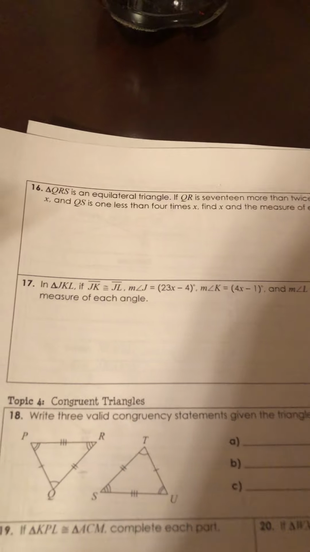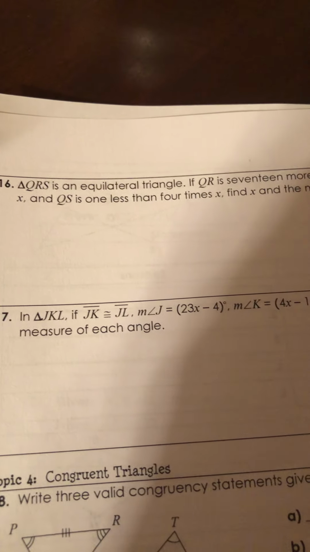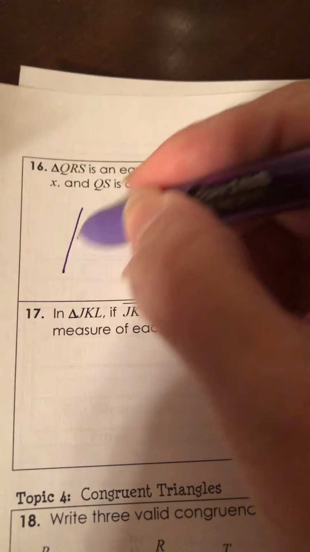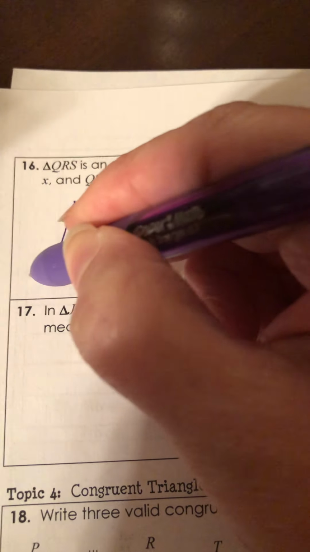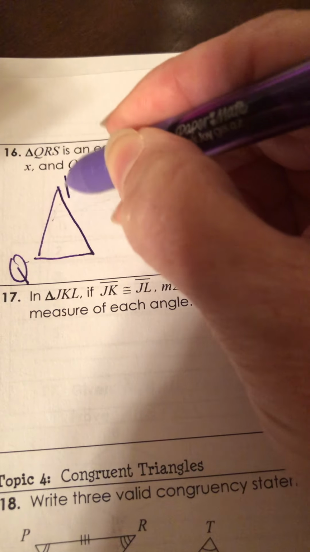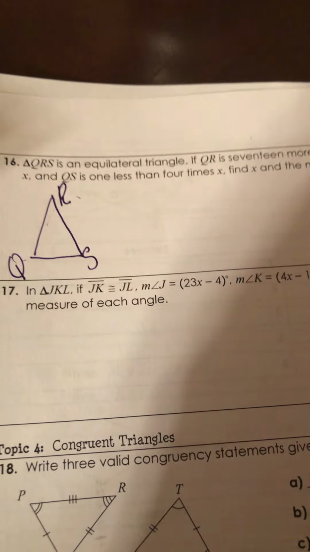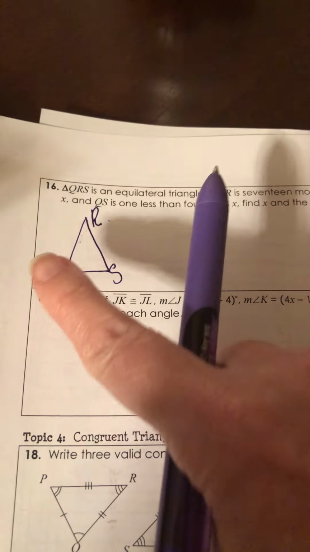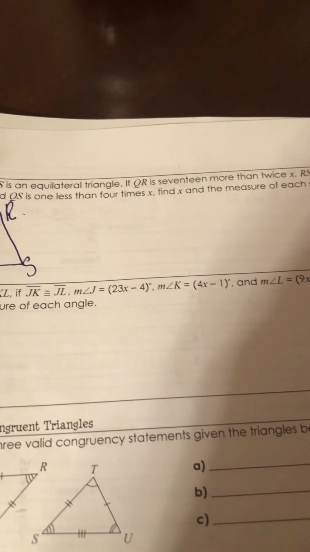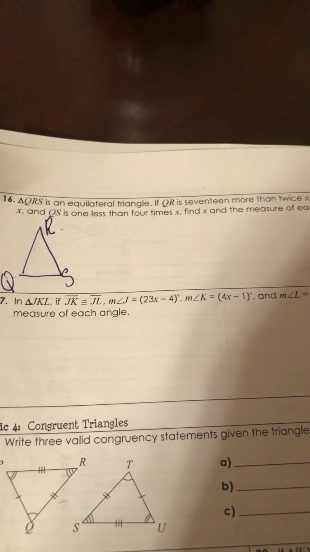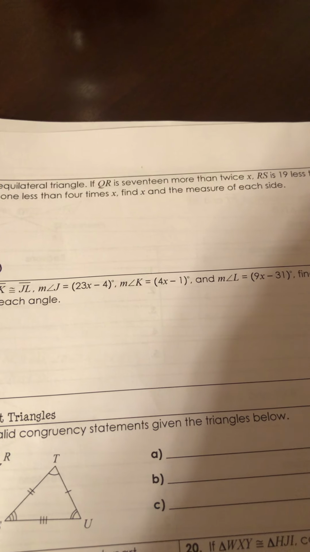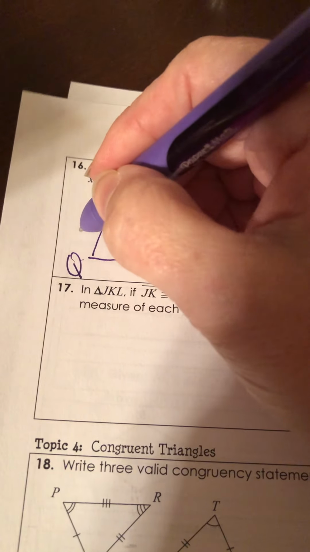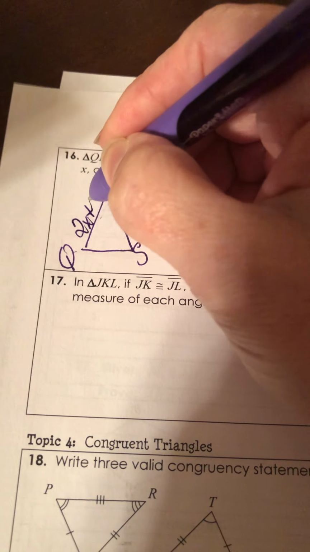Here we go with page 3. So, triangle QRS is an equilateral triangle. So it means all 3 sides are congruent and all 3 angles are also congruent. QR is 17 more than twice x. More than is an addition word.